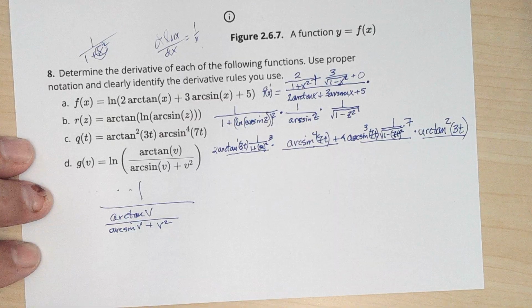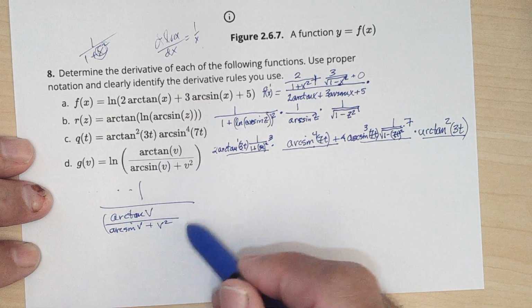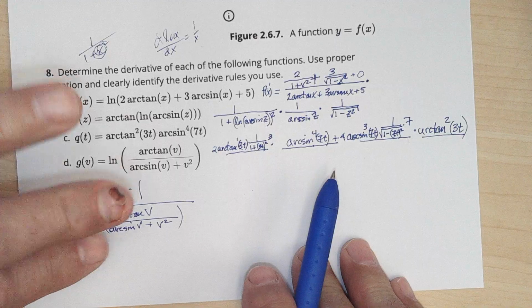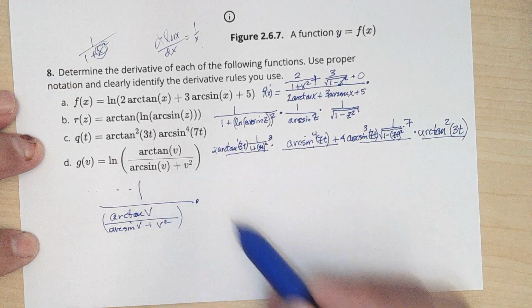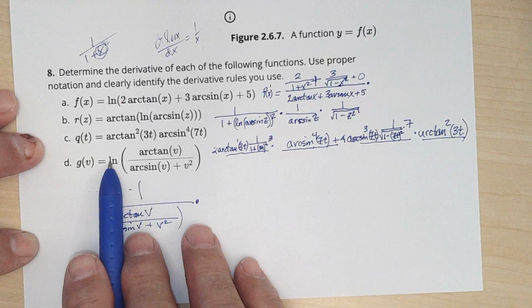So that's the derivative of the big picture. Now since it's 1 over this, I could have written that fraction flipped over. But anyway, that's the derivative of the big picture, ln of something.